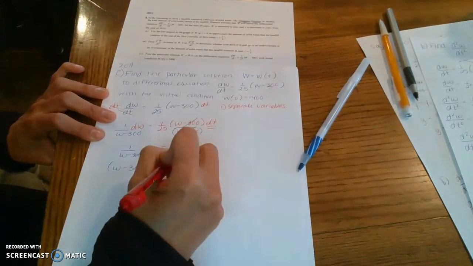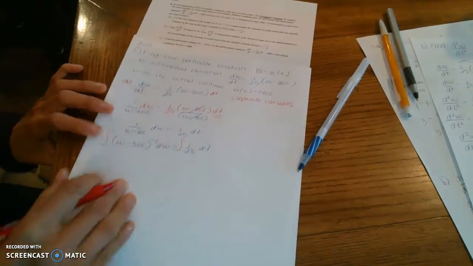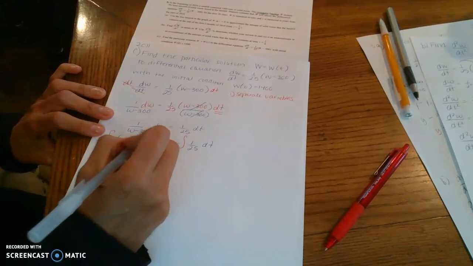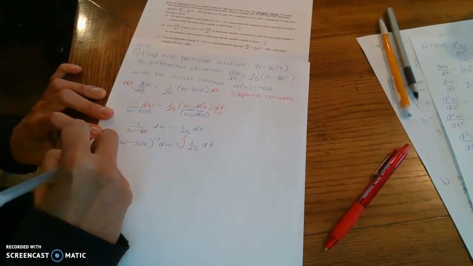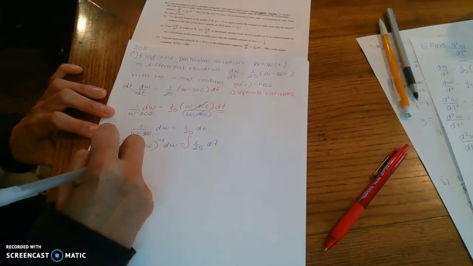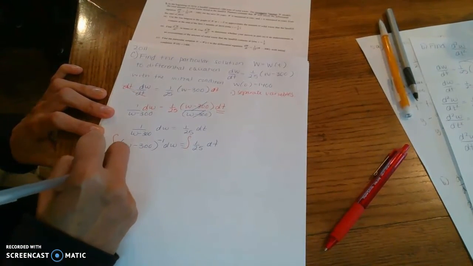All right, you guys should be getting to be pros at this. So when I do this, I see that negative 1 exponent. That tells me it's an ln problem. I double check that it's going to be a straight substitution. So my u would be W minus 300, and my du would be dW.